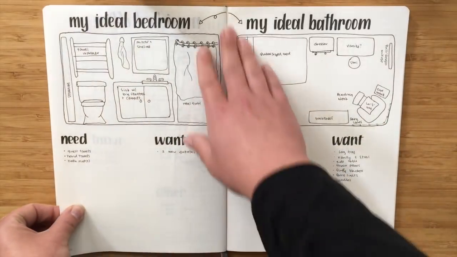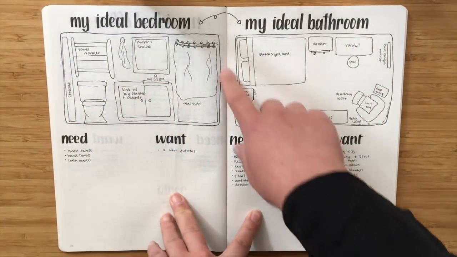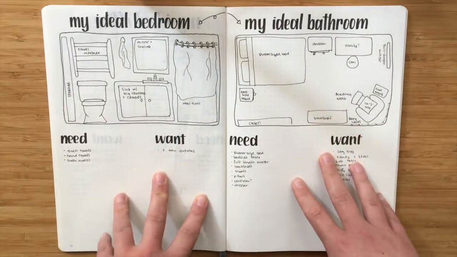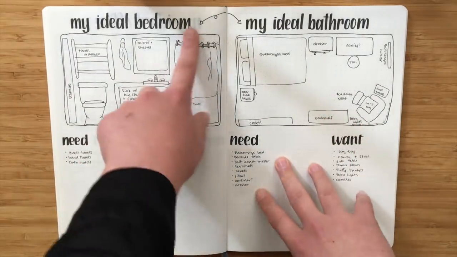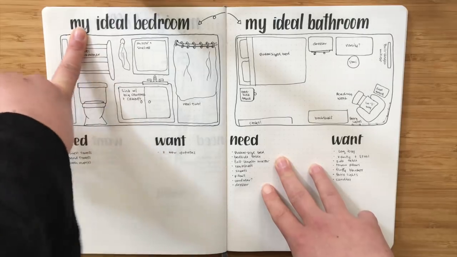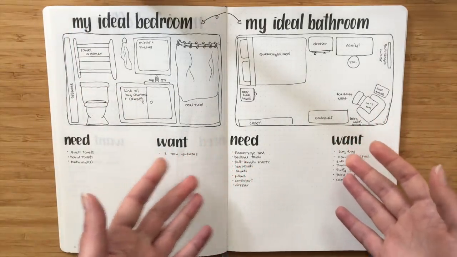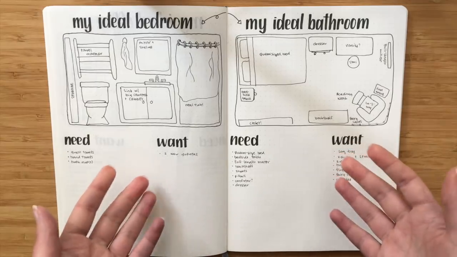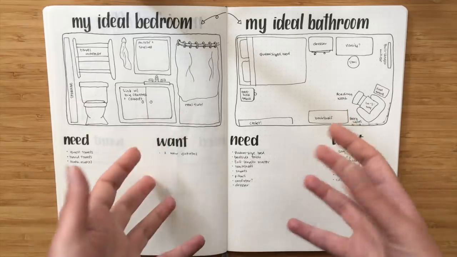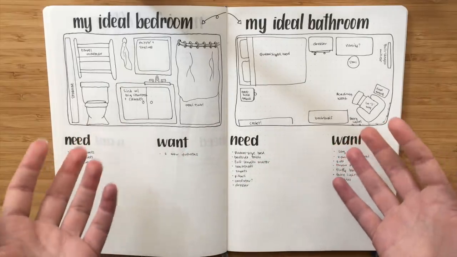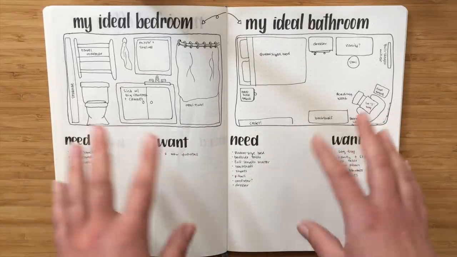Then my last two, and you'll see my quick fix here. I have to laugh at myself because literally I wrote out the header, my ideal bedroom. And as I was looking at my notes, I was thinking, wow, it's so cool that I haven't made any major flubs as I was doing the set of spreads. That's really cool. They might actually all turn out looking really nice.